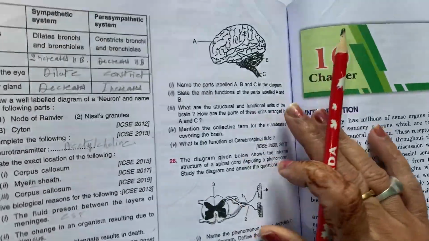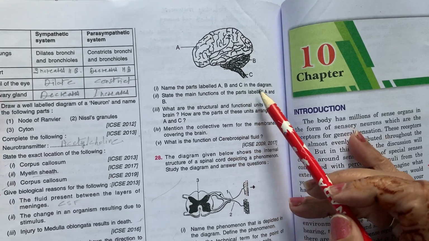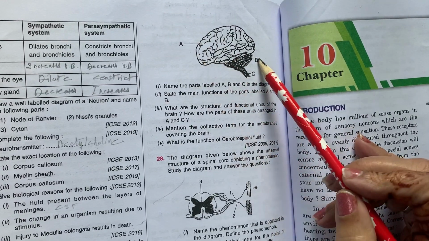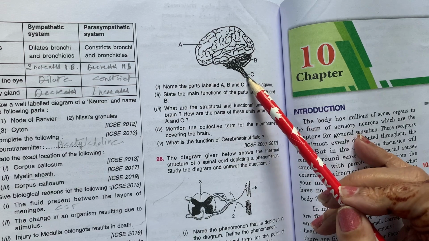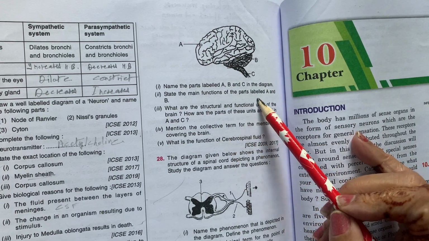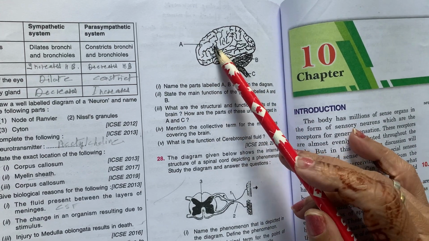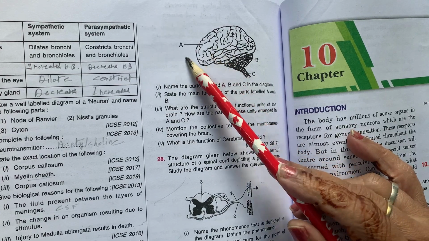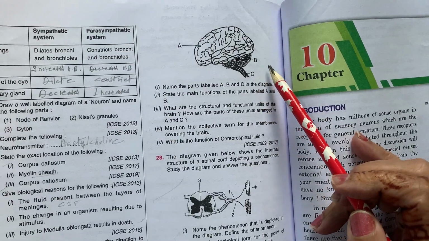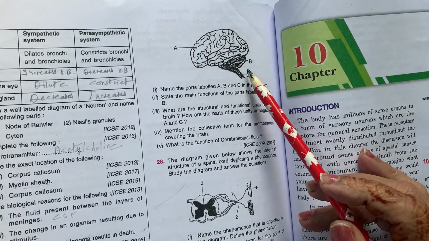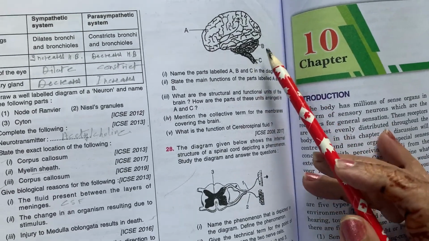The diagram below is the external view of the human brain. Name the parts labeled A, B, C. It is cerebrum, cerebellum, and if this is the medulla oblongata, then this is the spinal cord. State the main function of the parts labeled A and B. A: all voluntary actions are controlled by A, the cerebrum. B: cerebellum, control and coordination of maintaining the balance of the body and coordination of muscular activities is done by the cerebellum.